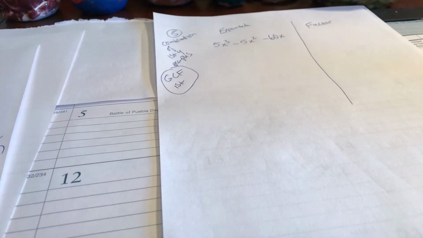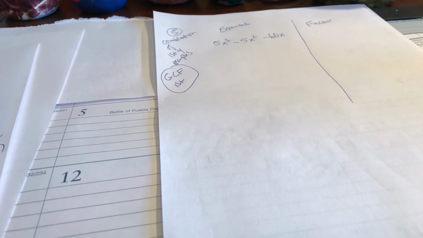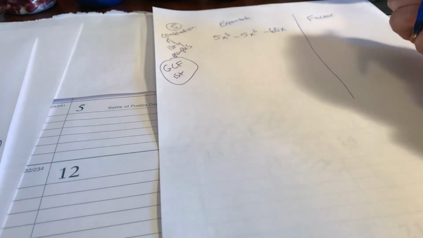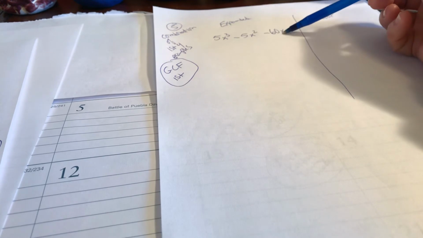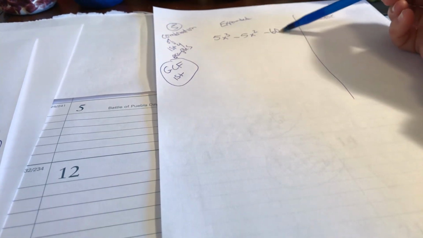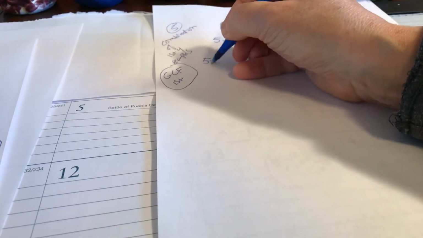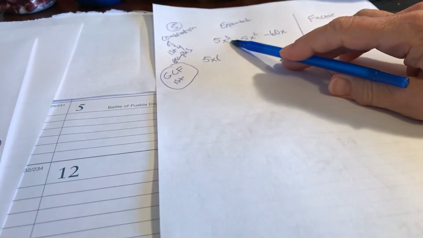So let's take a look at your 3 terms. You have 5x to the third, negative 5x squared, and negative 60x. Could you divide them all by something? Do they have a common factor? I can divide this by 5, and by 5. All 3 terms have at least one x, so I'm going to factor out a 5 and an x, meaning you're dividing this by 5x.